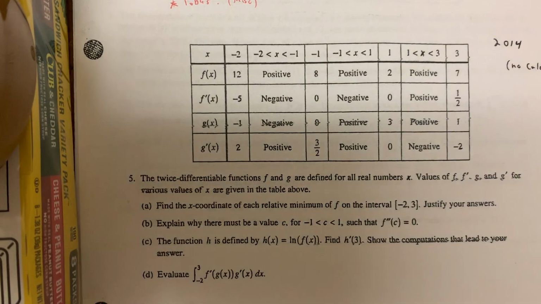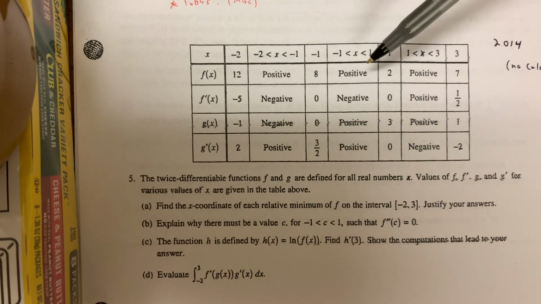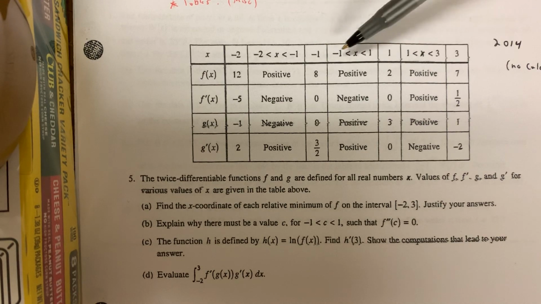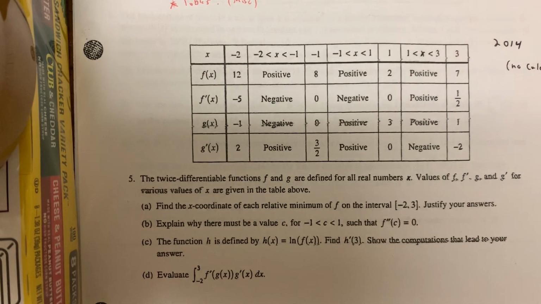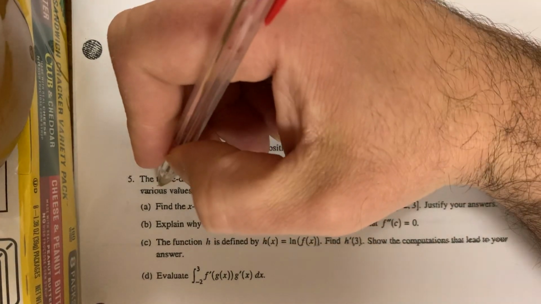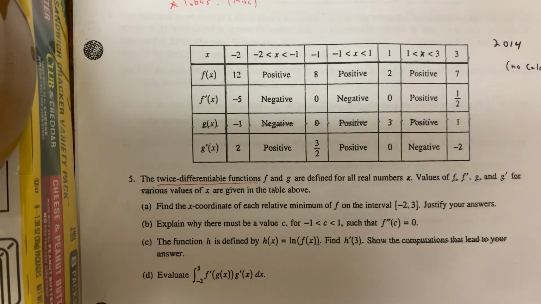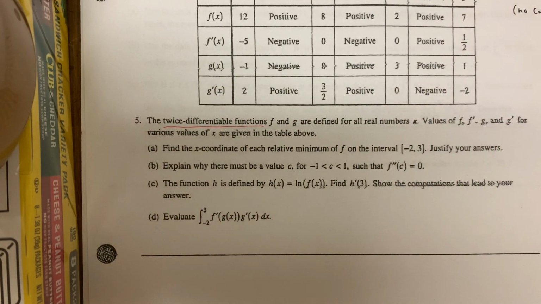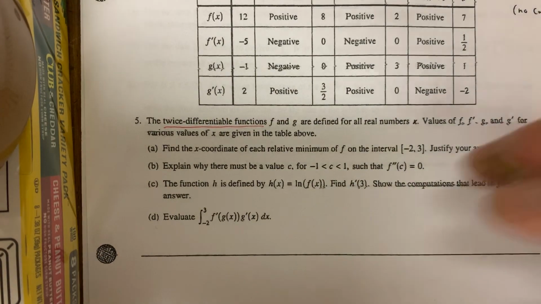Just be careful because you don't really know what's happening in between these intervals and in between these numbers. Well, I guess you do. Here you got -1 and 1. They tell you about the functions and they tell you about what's going on in between. They did tell you the functions are twice differentiable. So they're continuous everywhere, differentiable everywhere. No funny business going on here. And part A.